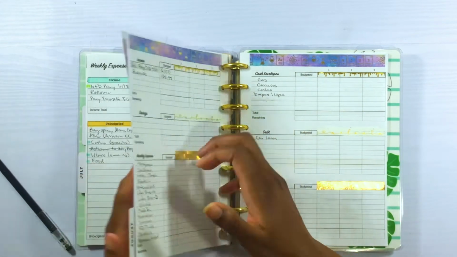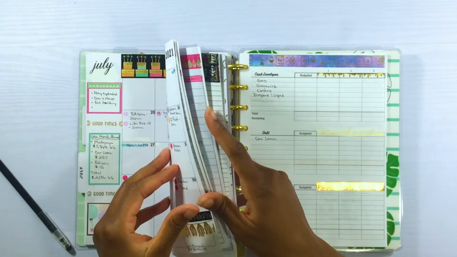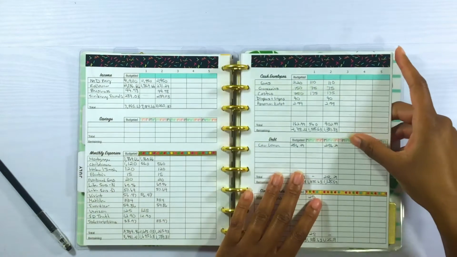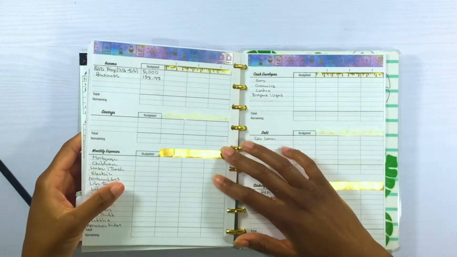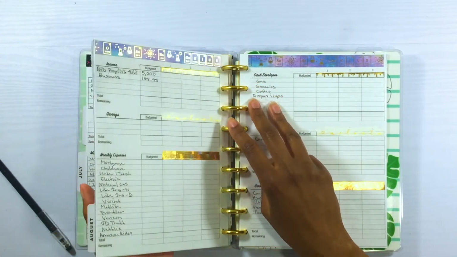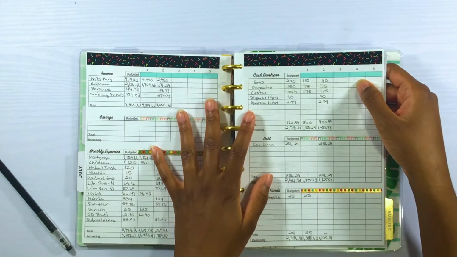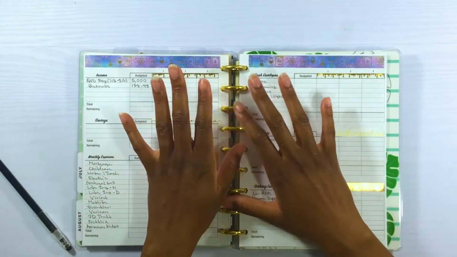So I'll show you really quickly what I mean. If we flip to my July budget, the weekly budget is going to have 5 columns, whereas the bi-weekly budget is going to have just 3 columns and 3 expense trackers. And then the weekly budget is going to have 5 expense trackers. So that's the update I did.